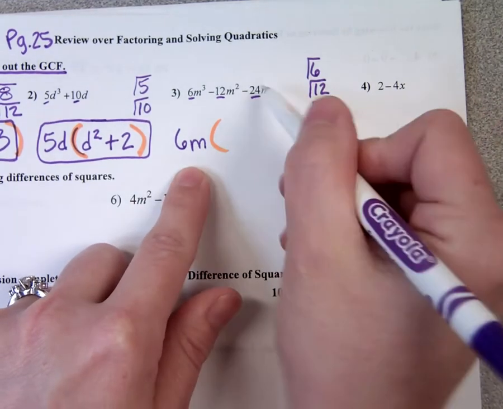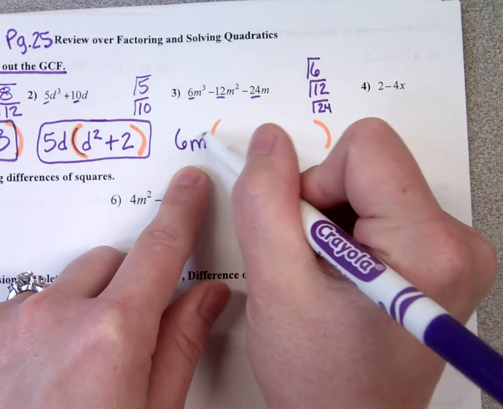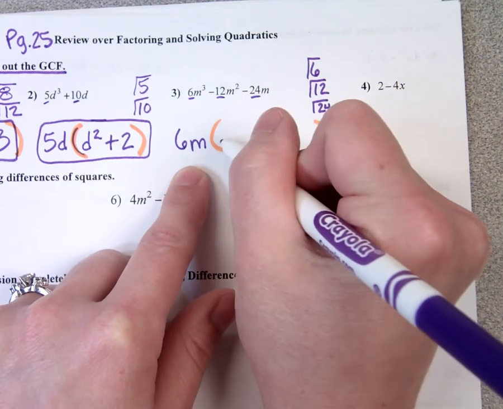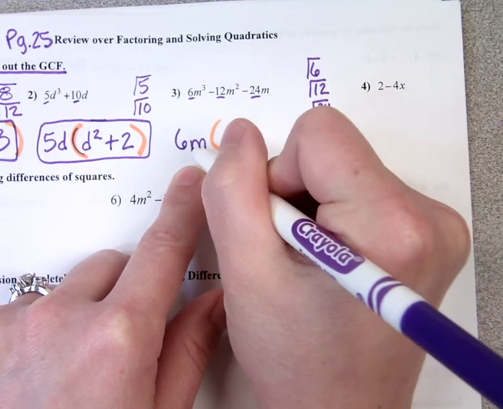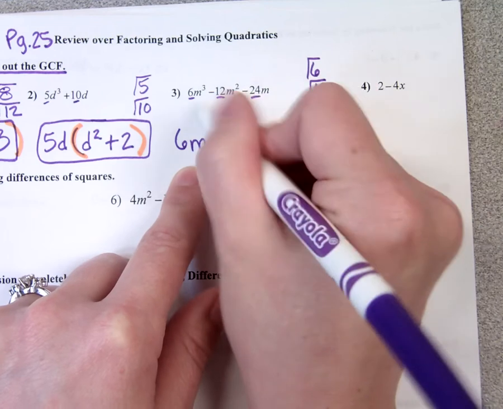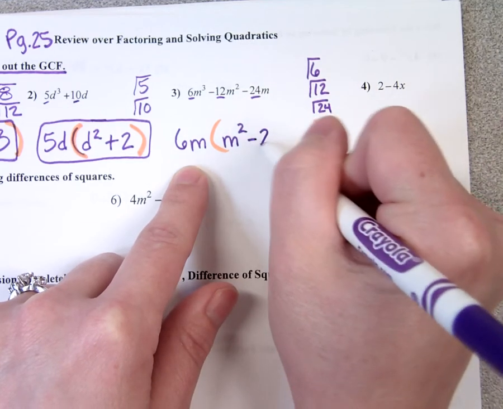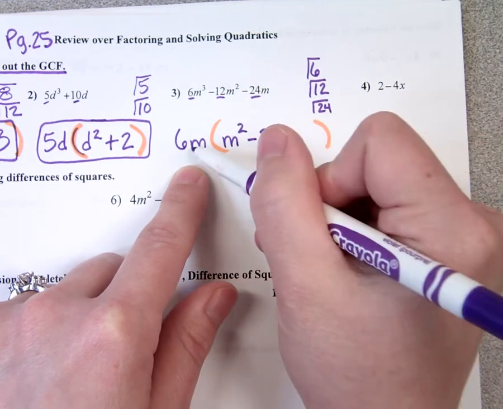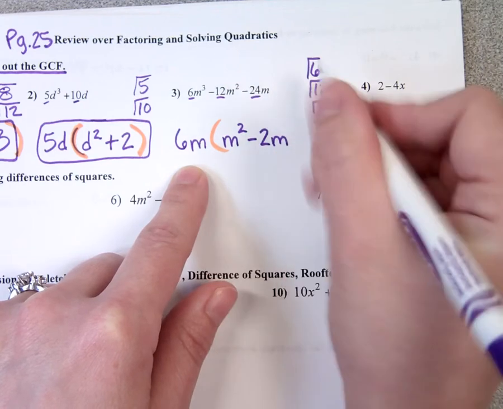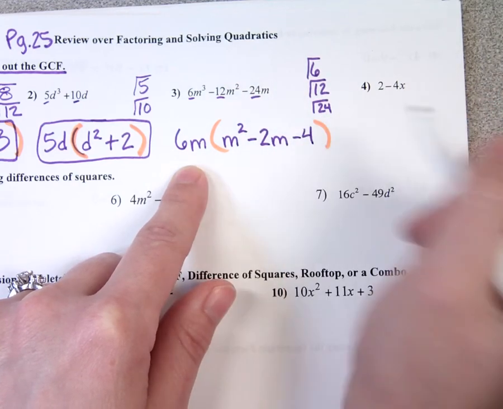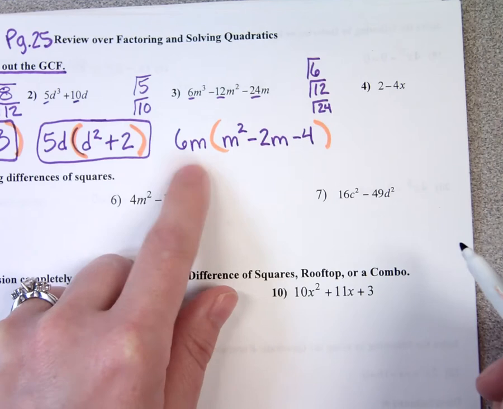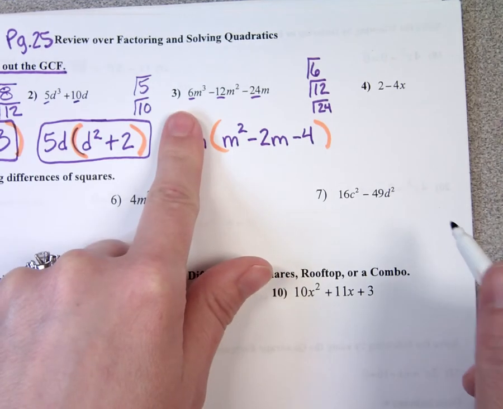So 6m times what gives all of it back? So 6m times what makes 6m cubed, m squared. 6m times what makes a negative 12m squared, a negative 2m. And 6m times what makes a negative 24m, a negative 4. And then I'm just going to see if I can do anything with this back here.